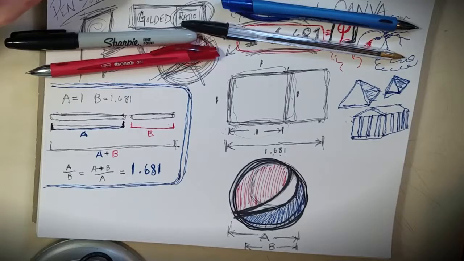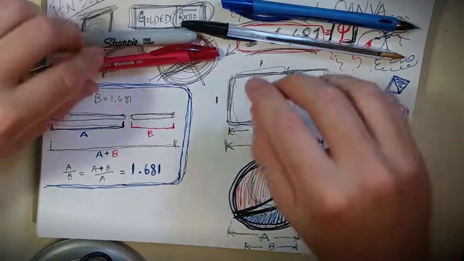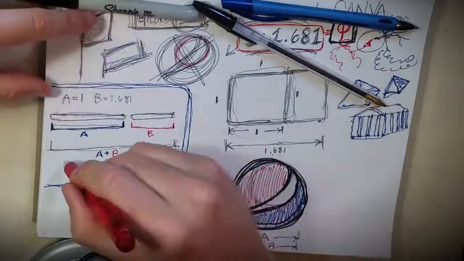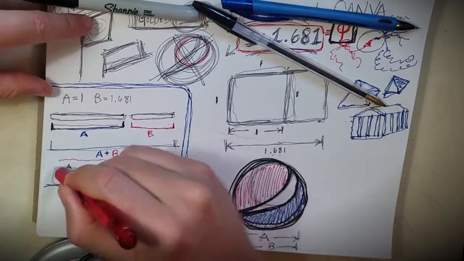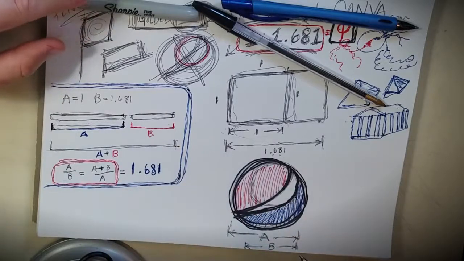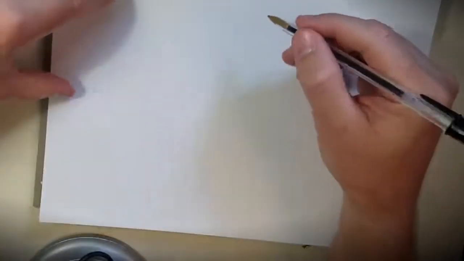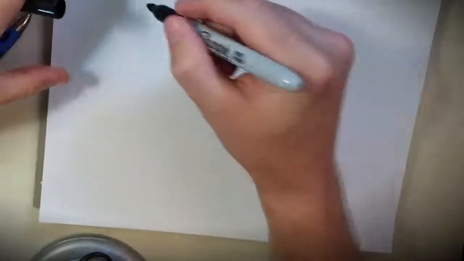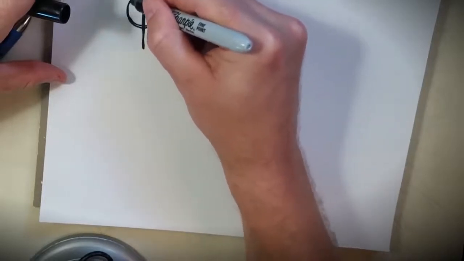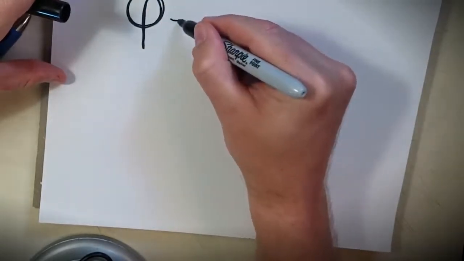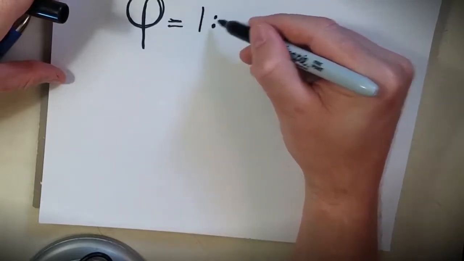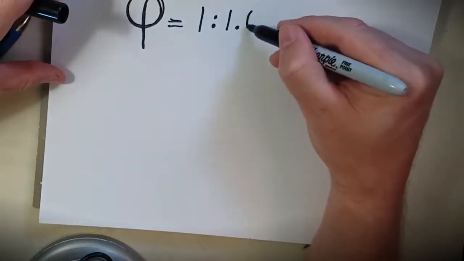So, the interesting thing about this little ratio here is that we have our golden ratio, which equals 1 to 1.61.